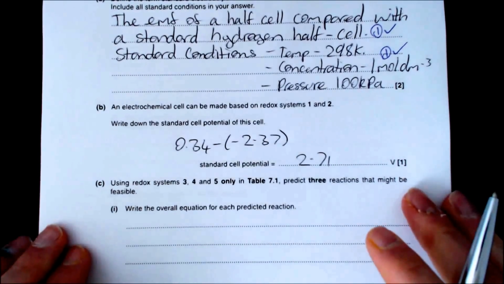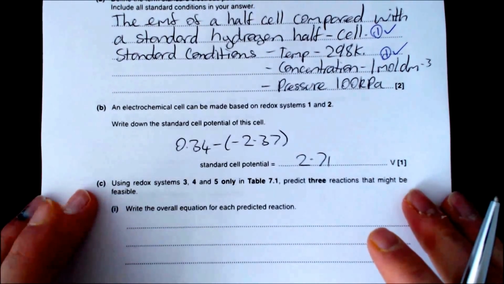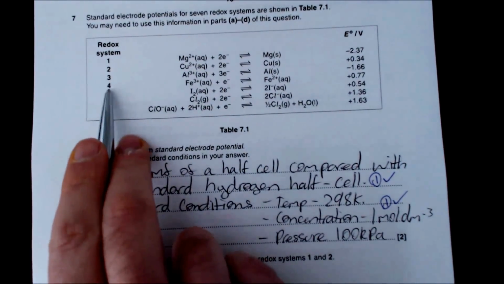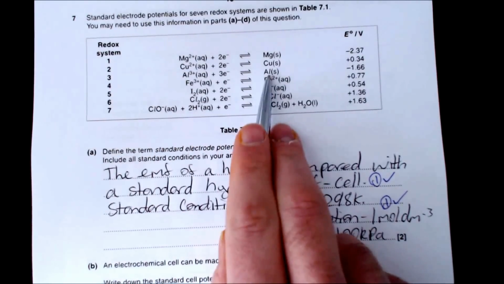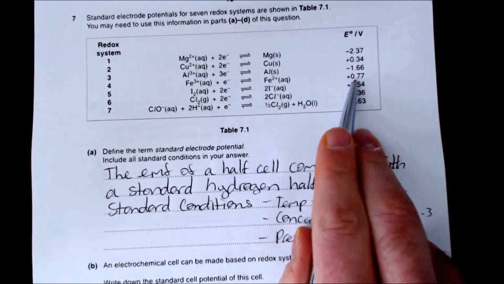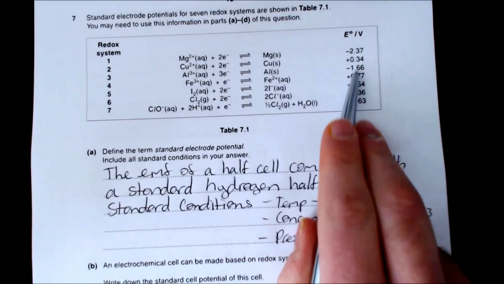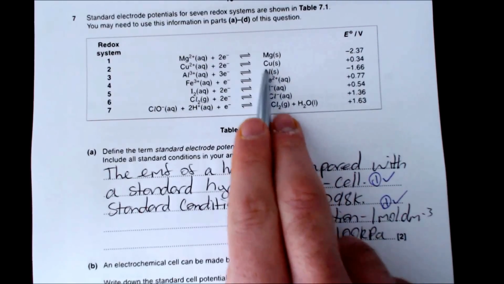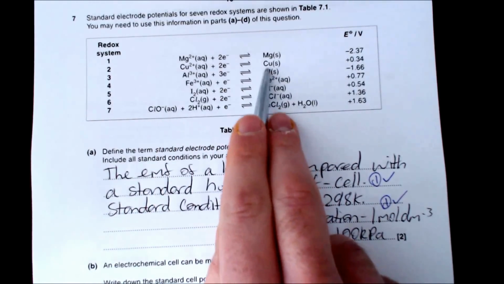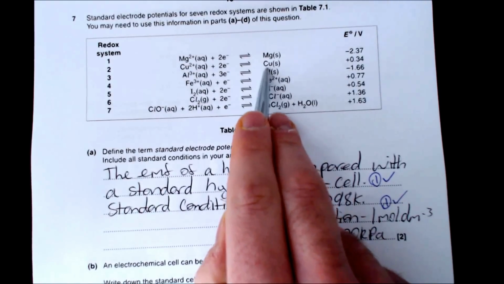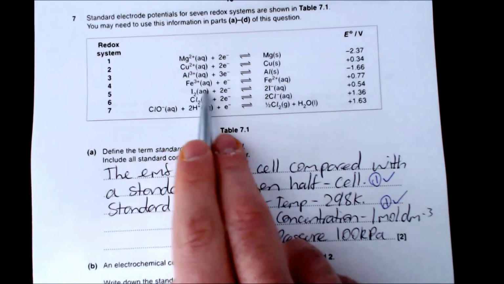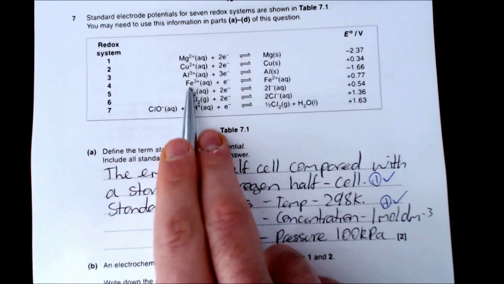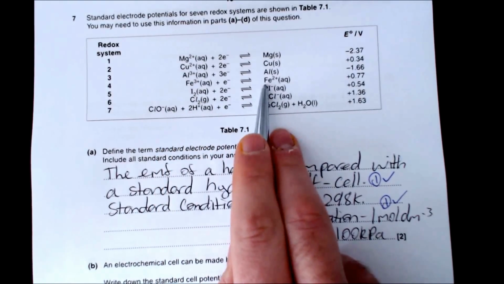So we'll start by looking at 3, 4, and 5. There's 3, there's 4, and there's 5. If we start by looking at this, there's 3 and there's 4. Most negative on the top, which is fine. 3 is most negative anyway. So if we go anti-clockwise, we go from here to here, and then back round. The Al will effectively produce Al3 plus, and the Fe3 plus will produce Fe2 plus.